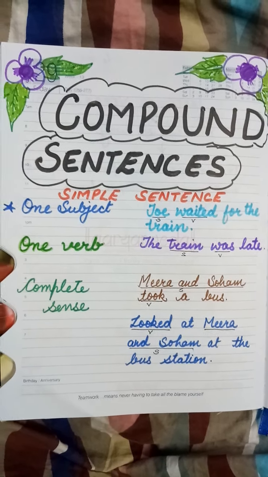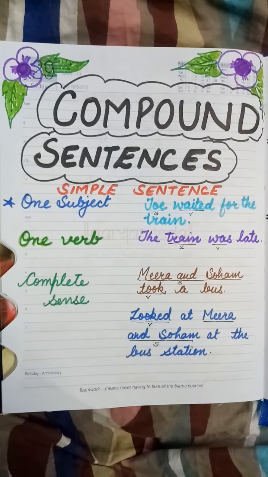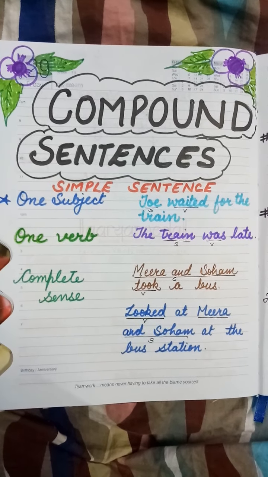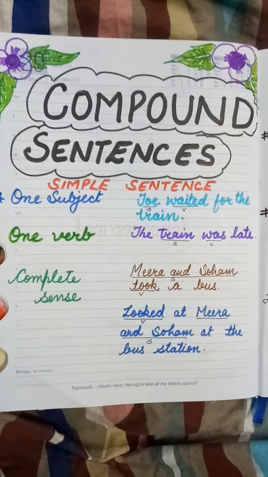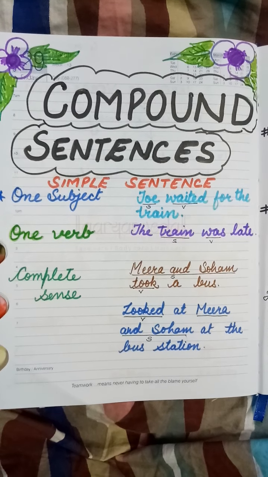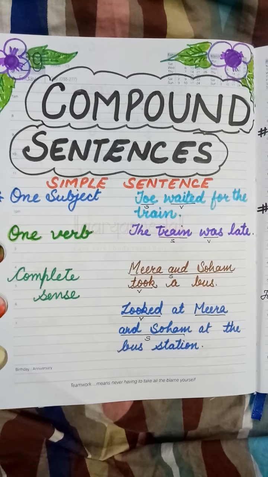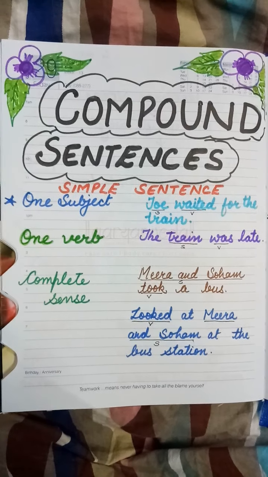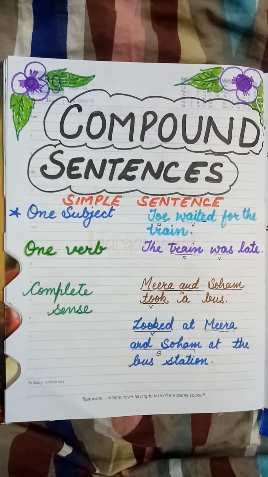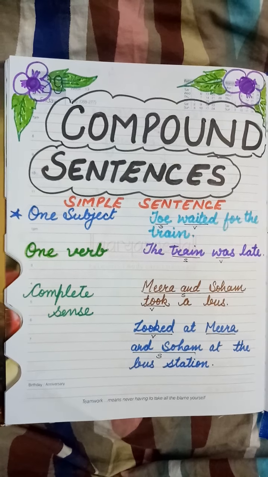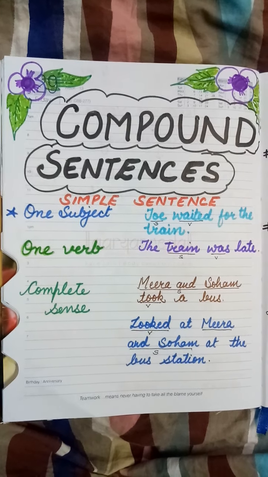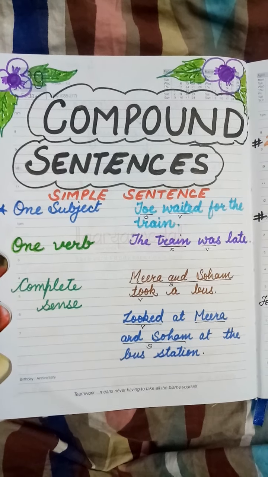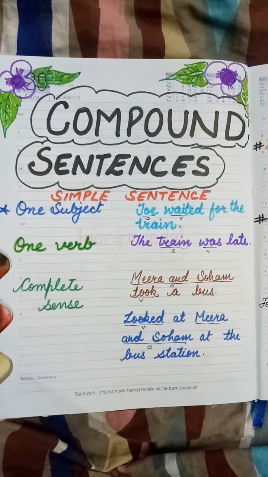Hello students. So today we are going to take up our next topic, that is compound sentences. Before knowing about the compound sentence, let's recapitulate the sentences. Sentences are of 5 types: assertive, interrogatory, exclamatory, optative and imperative sentences, right?